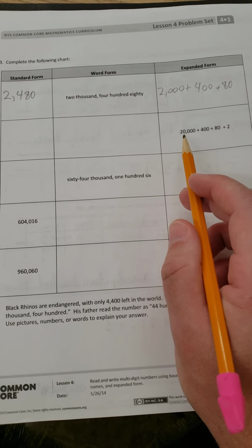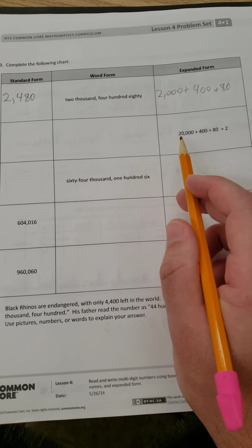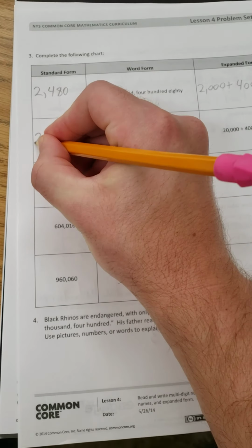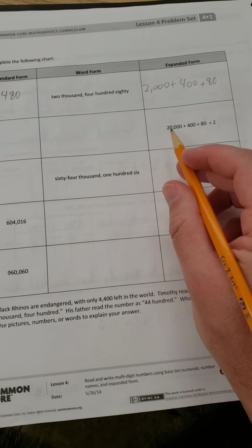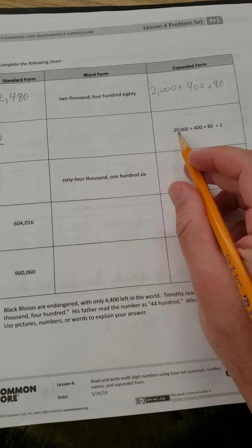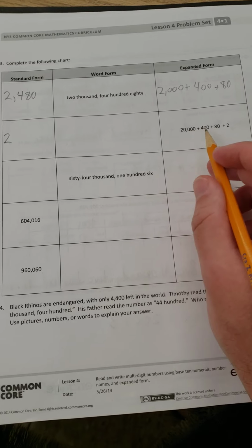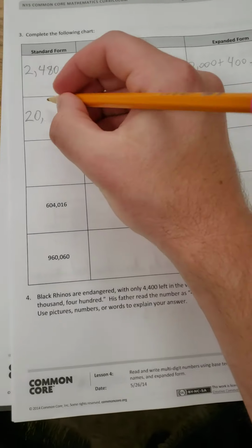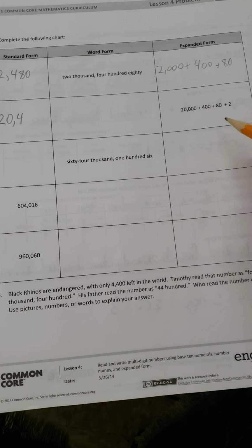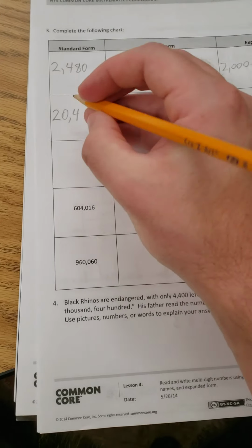Okay, so 20,000, so 2 in the 10,000 spot. So let's start with a 2. We have nothing in the thousand spot. Okay, it goes straight to the hundreds. So 0, comma, 482.